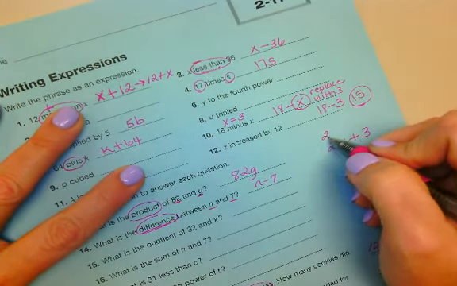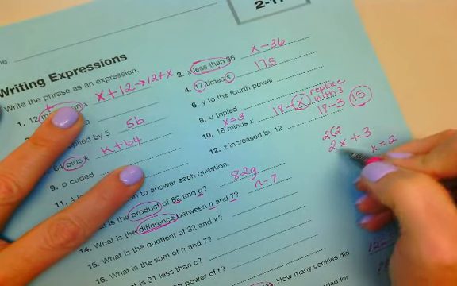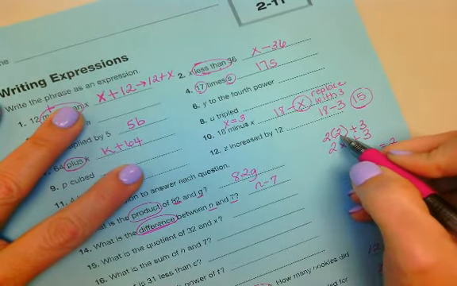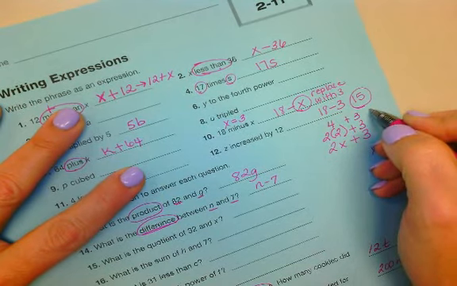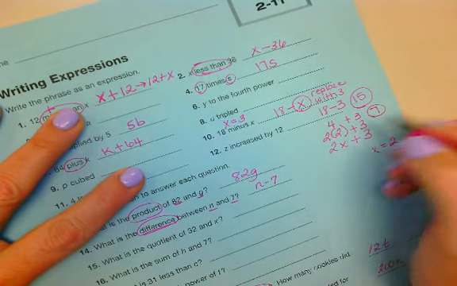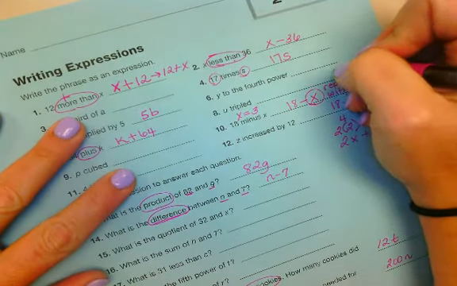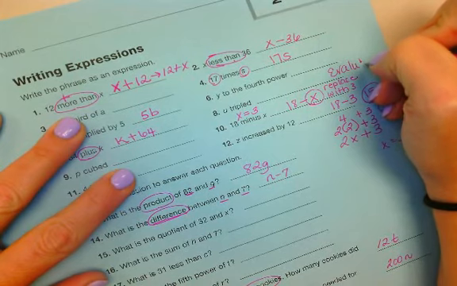So here, it would be replaced with 2 times 2, because remember when they touch like that, that means multiply, plus 3. Well, 2 times 2 is 4, plus 3 is 7. Okay? That is called evaluating. This is evaluating an expression.